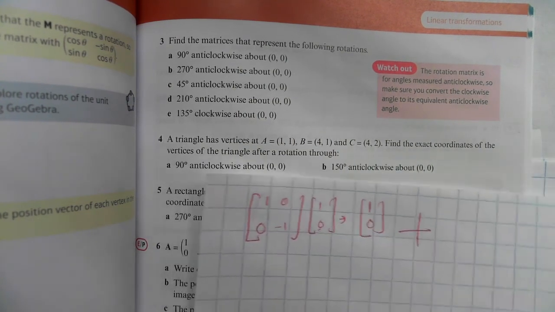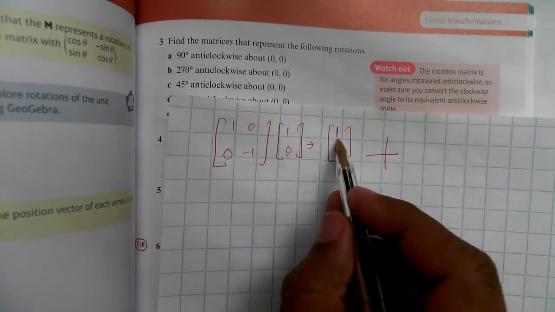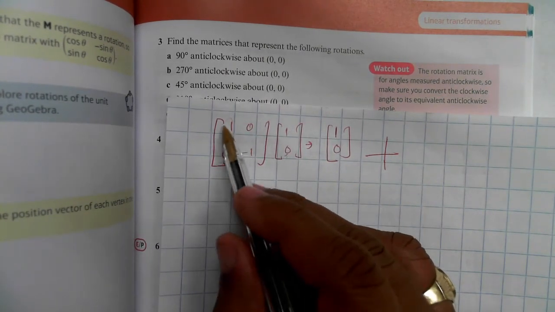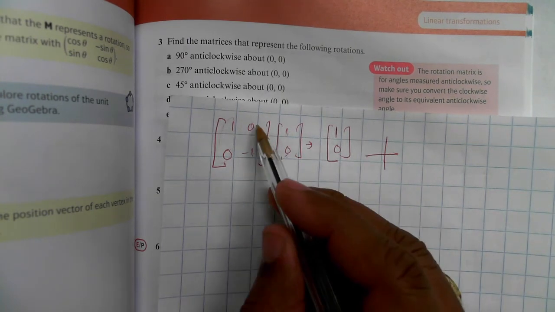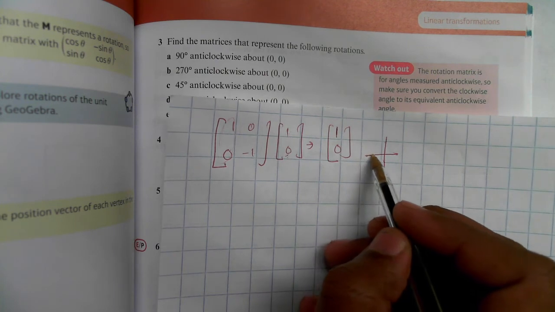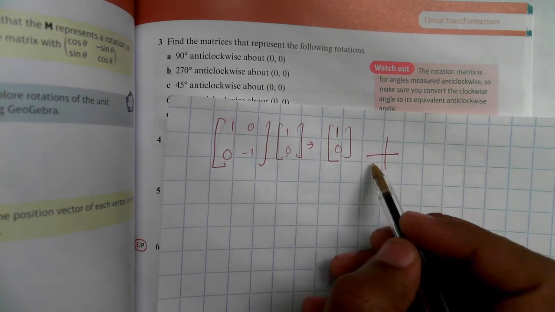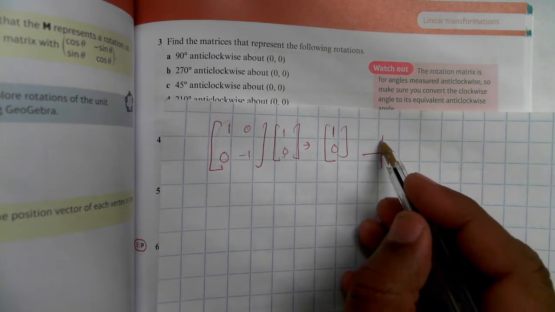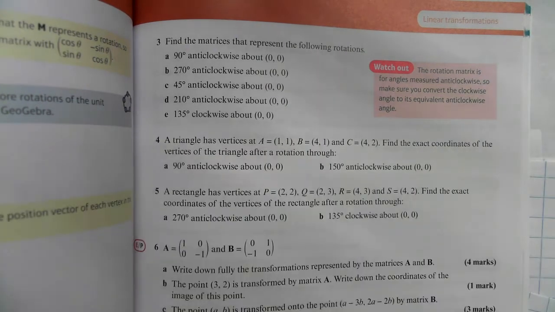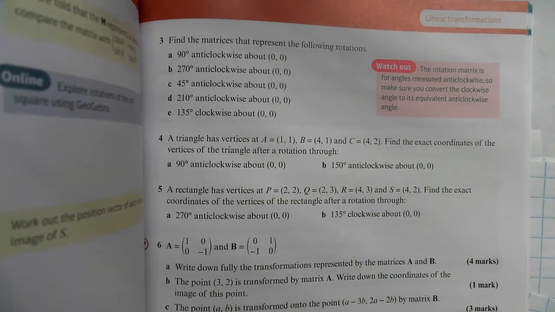Okay, sorry: (1, 0) stays as (1, 0). This is the image of (1, 0), which stays over there. This is the image of (0, 1), which goes to (0, minus 1). What does that mean? It's a reflection in the x-axis. Or you can try and figure that out: this point stays, this point comes there, that tells you it's a reflection, and so on. Okay, moving on to the next question then.